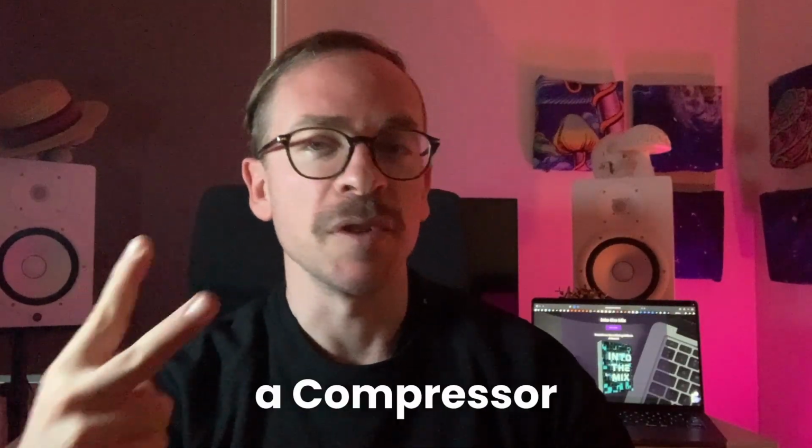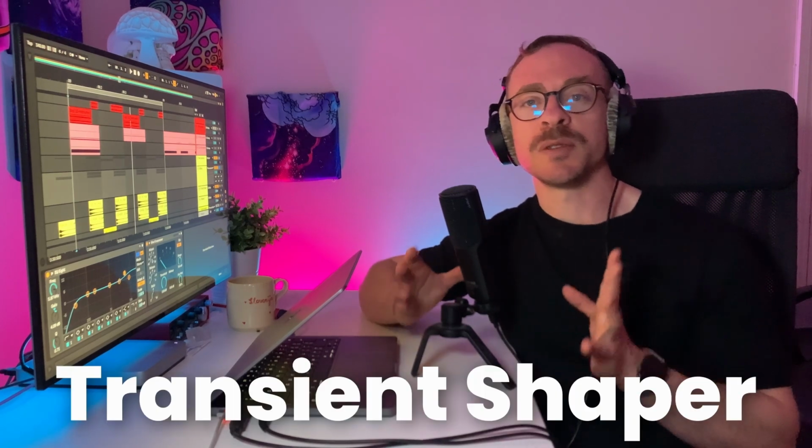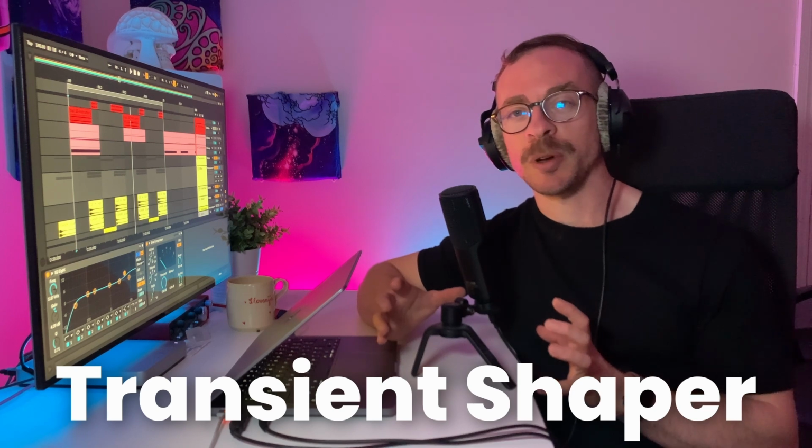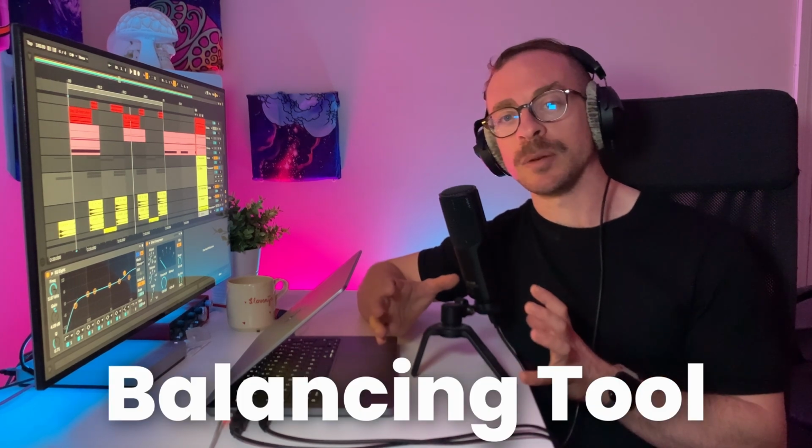So let's assume you already kind of know how to use a compressor, but do you actually know? There are only two ways to use a compressor. Let's find out. One is using it as a transient shaper. The second one is using it as a balancing tool. And to not confuse you too much, we will talk about how to use it as a balancing tool in a later episode. Let's use it as a transient shaper.